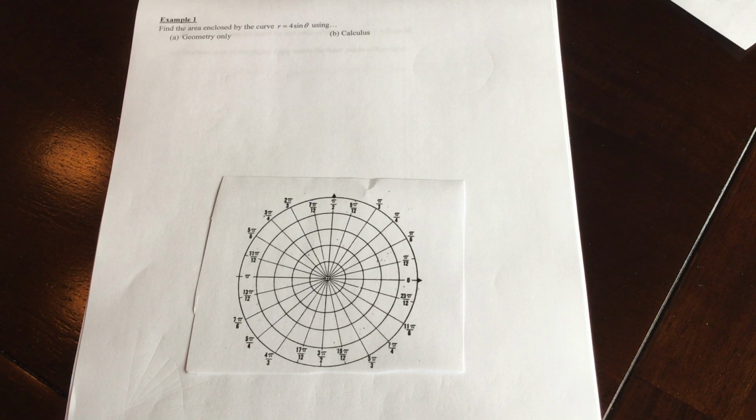All right, my friends, let's take a look at example 1. It says, find the area enclosed by the curve r equals 4 sine theta using A, geometry only, because it turns out this is a perfect circle, so you could just do a little pi r squared on it. And then B, making sure you can use the formula that we talked about to do this using calculus. So particularly important for the calculus piece would be graphing it. So let's go ahead and get started on that.